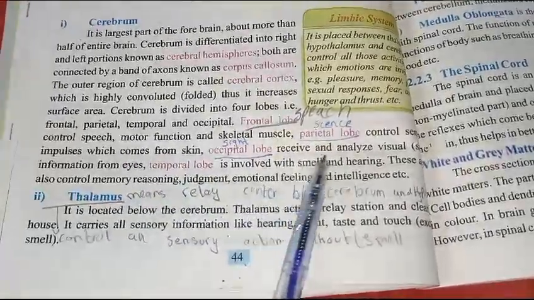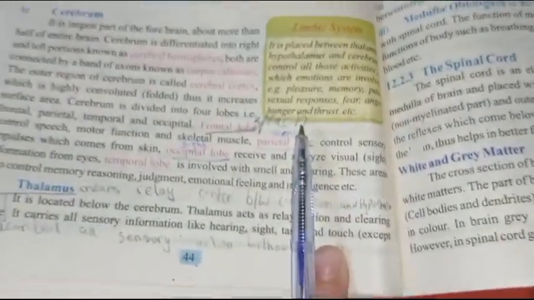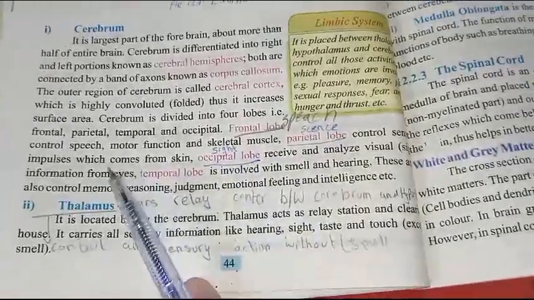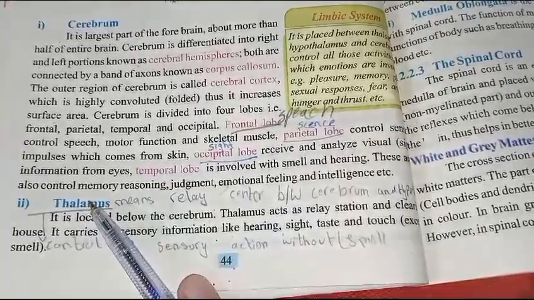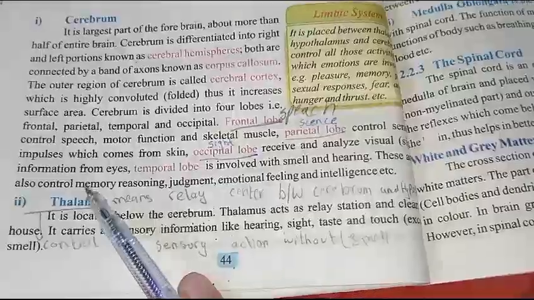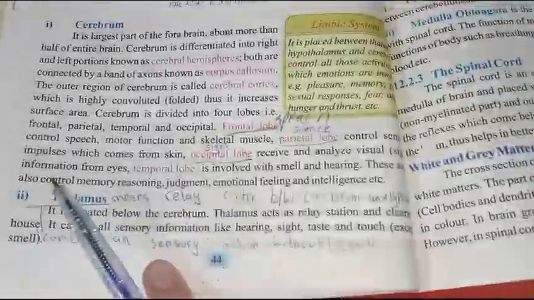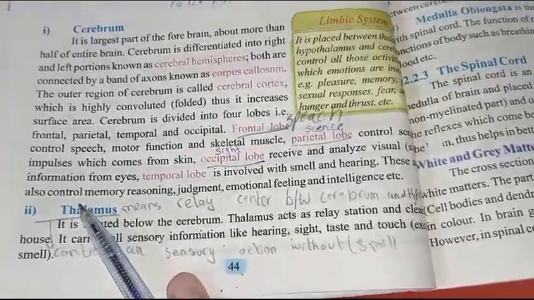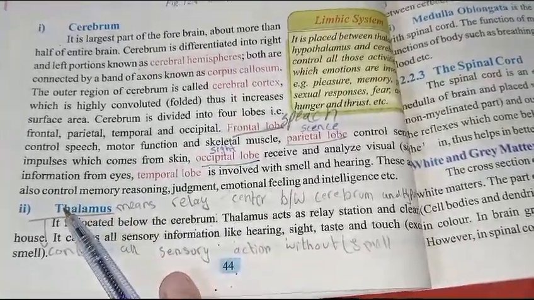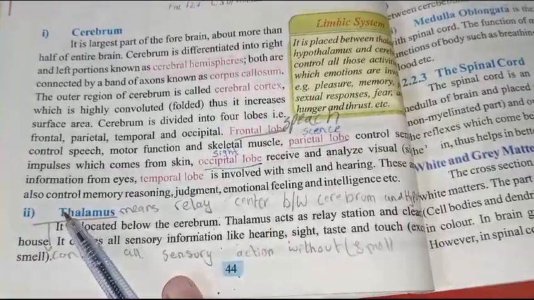Occipital lobe receives and analyzes visual, sight information from eyes. Temporal lobe is involved with smell and hearing. These areas also control memory, reasoning, judgment, emotional feeling, and intelligence, etc.